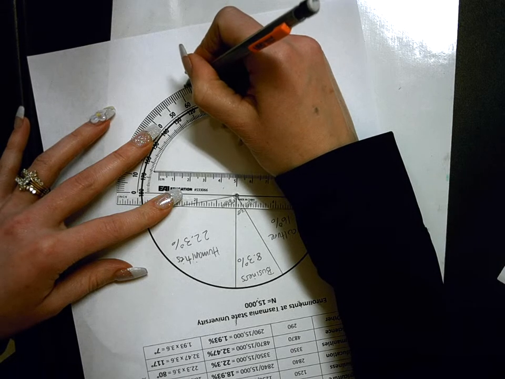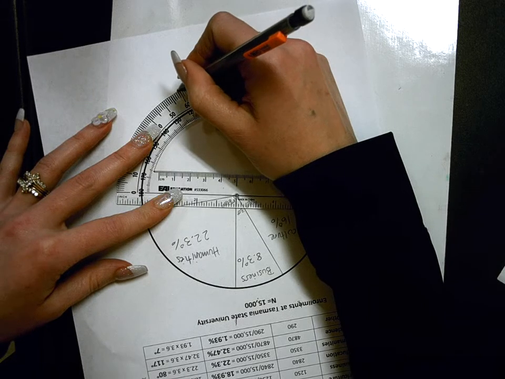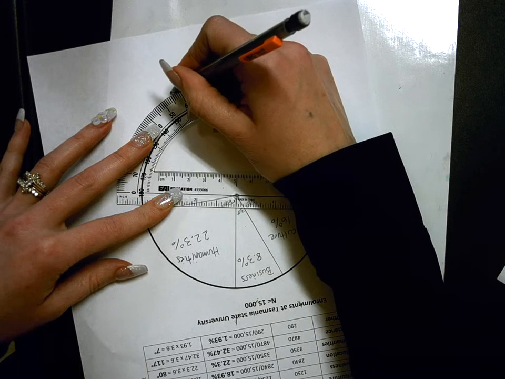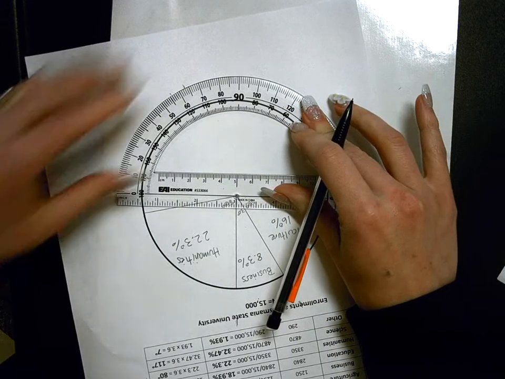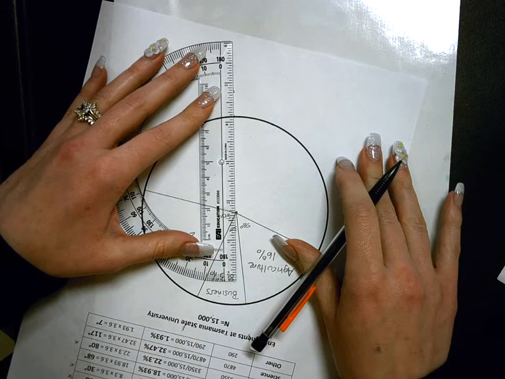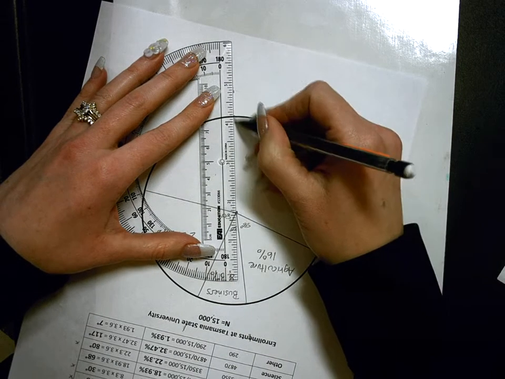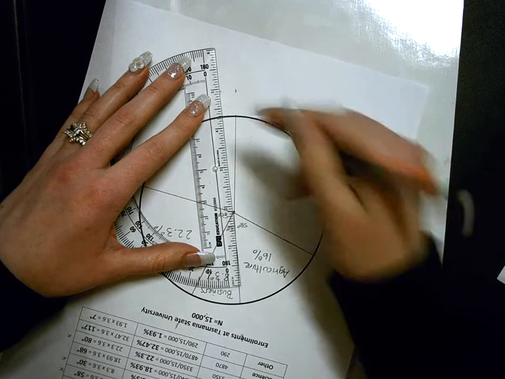That's going to be right there. And then I'm going to mark the 7 degrees. So 1, 2, 3, 4, 5, 6, 7. Okay. Draw those lines.